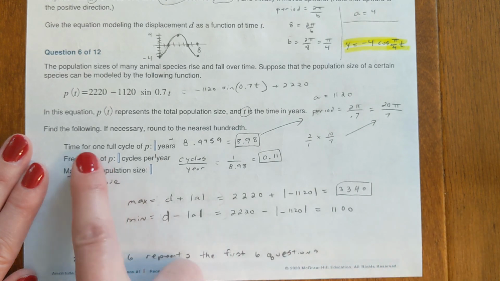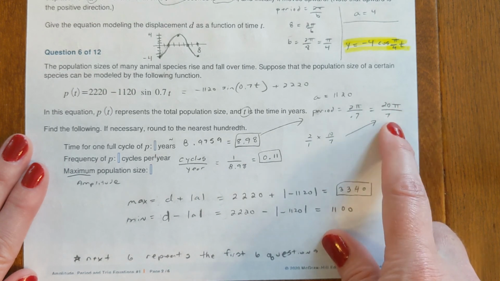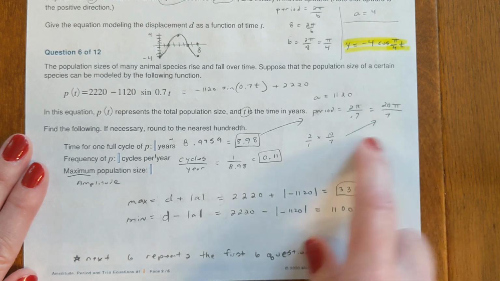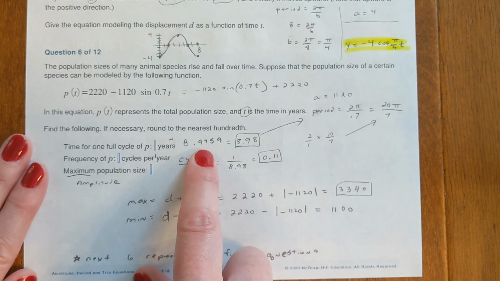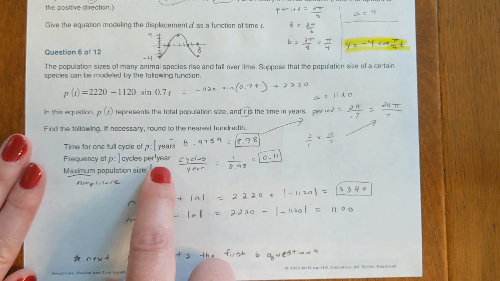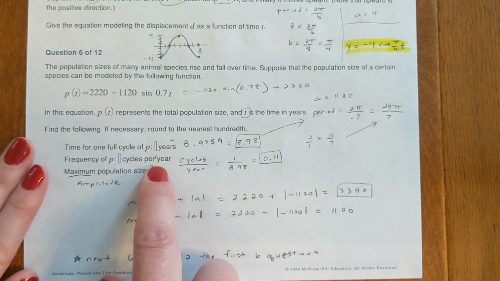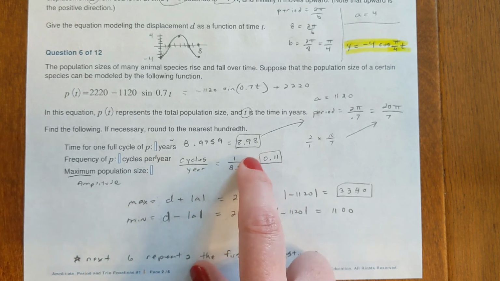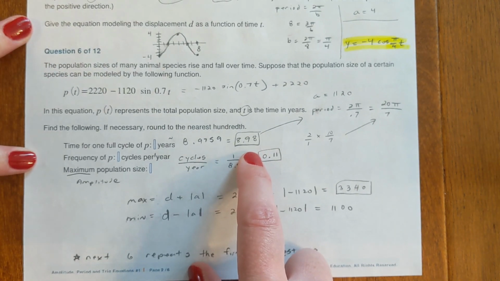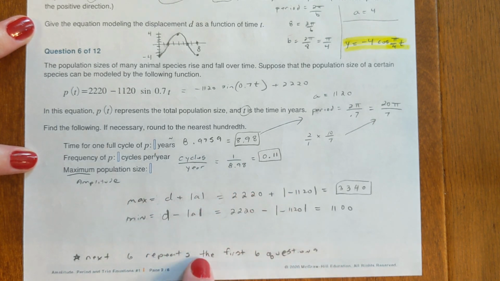So answering their questions down here, 1 full period of the function is 20 pi over 7. Put that in your calculator, 20 times pi divided by 7, and you get this number. To the nearest hundredth, it's 8.98. And then how many cycles per year? You're not even going to get a full cycle in a year because it takes about 9 years to get a full cycle. So 1 divided by 8.98, you only get 0.11 of a cycle in a year.